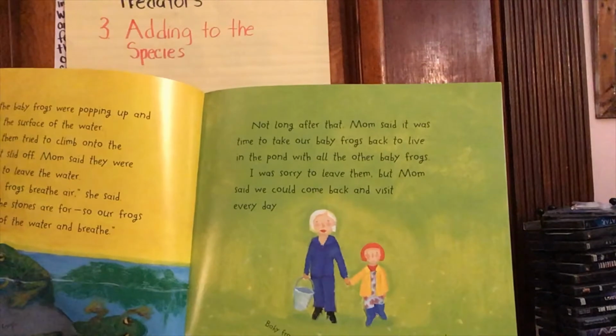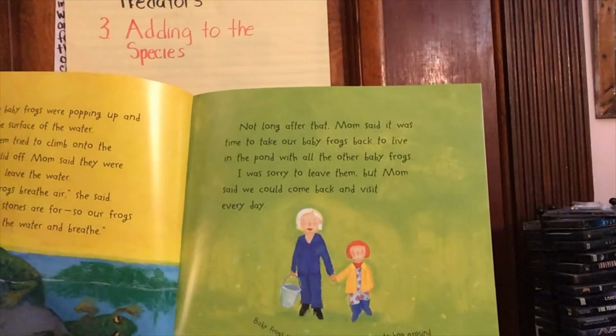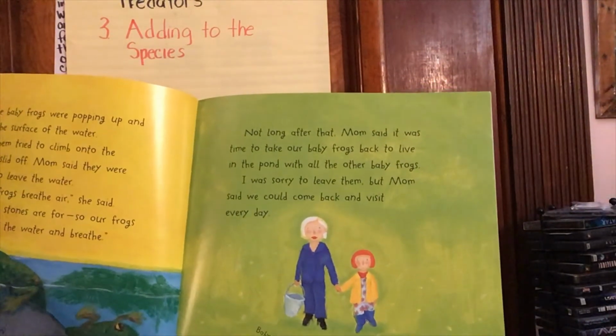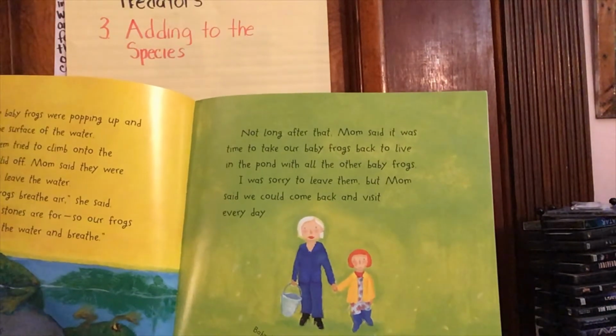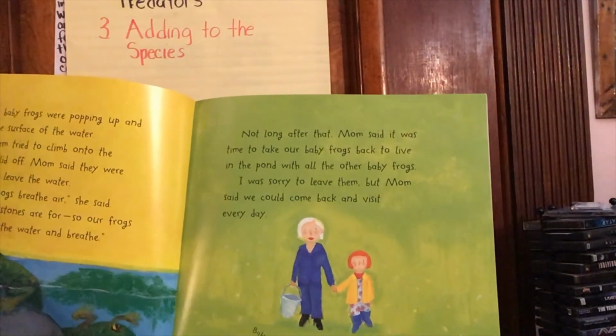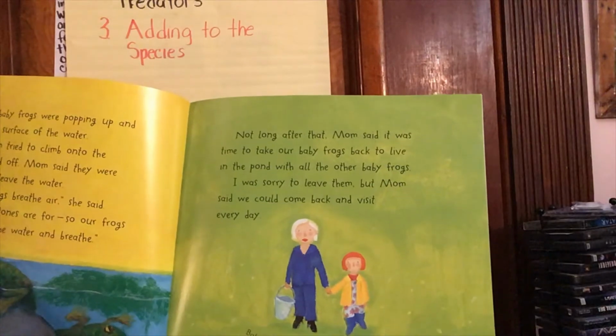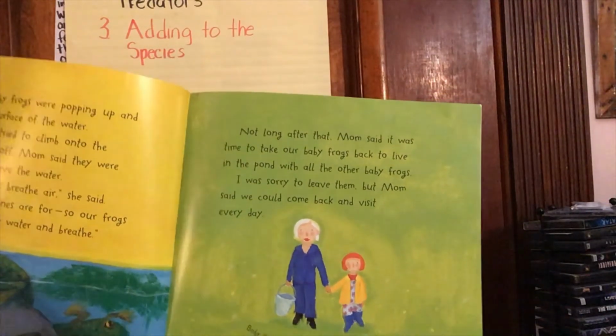Not long after that, Mom said it was time to take our baby frogs back to live in the pond with all the other baby frogs. I was sorry to leave them, but Mom said we could come back and visit every day.